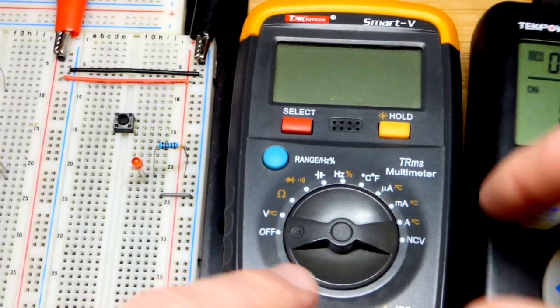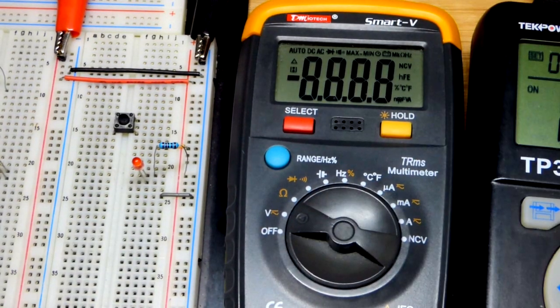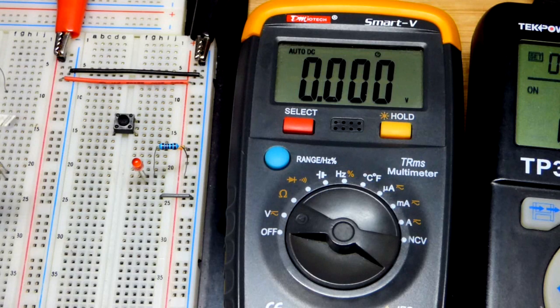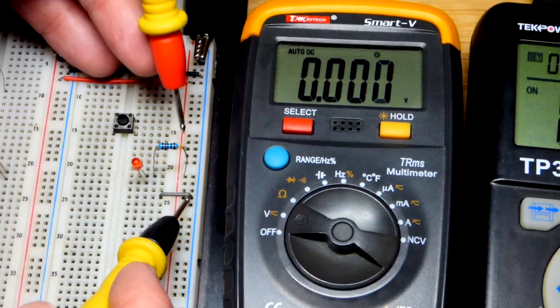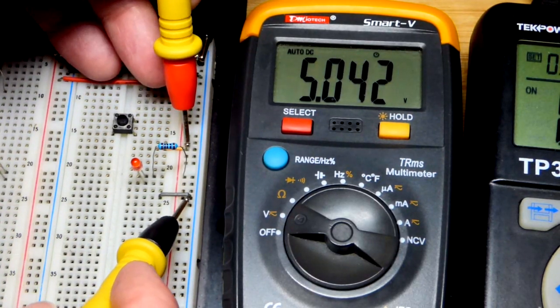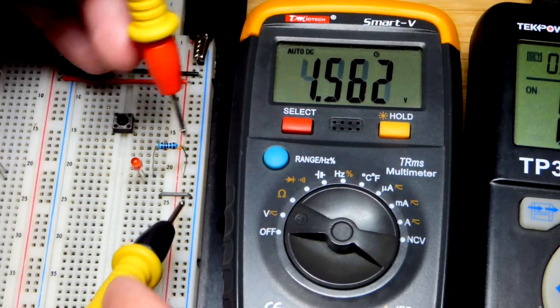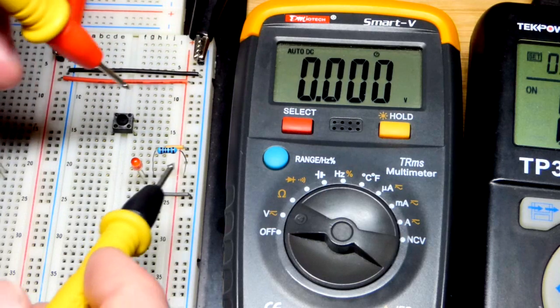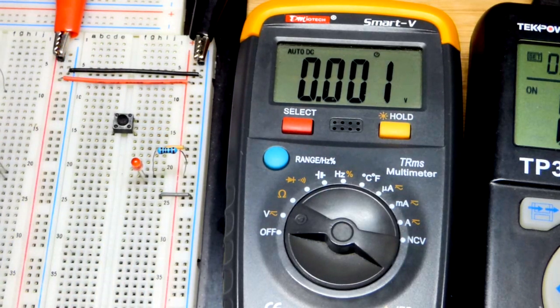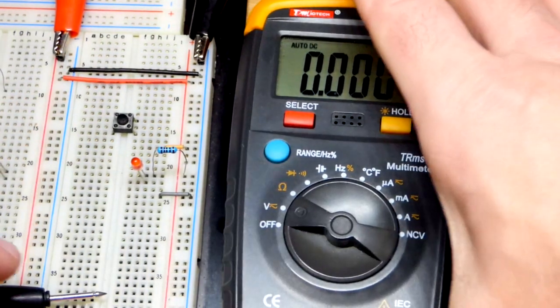Now we got the auto ranging meter. So this one's really simple. All I got to do is set it to voltage. If I want to measure voltage, we can make sure that the power supply rail is getting 5 volts. I set it a tick above 5, and there you can see we're slightly above 5. I have a little orange jumper right there to the rail, and the LED is off because there's no current going through.